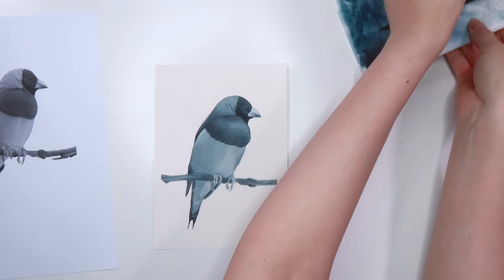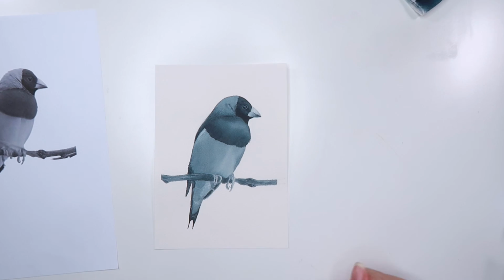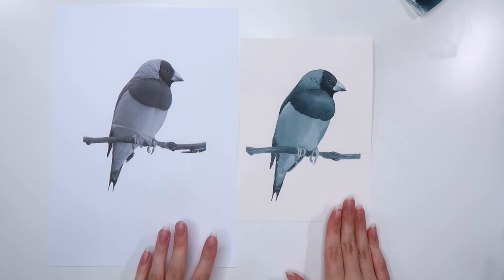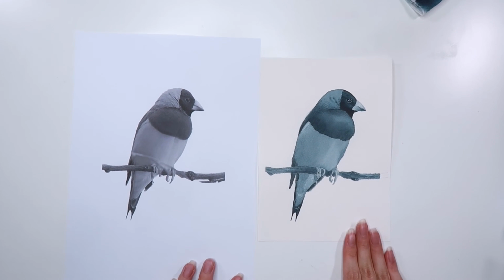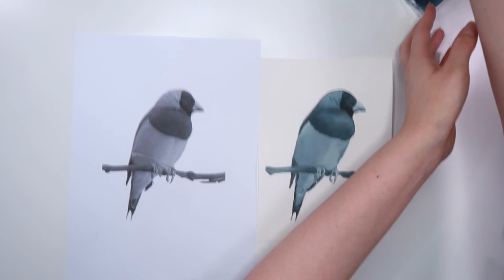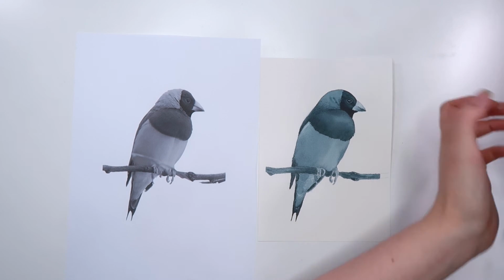But whatever you do, don't be seeking perfection and then beating yourself up if it's not perfect. I don't think anything I've ever painted is perfect, but I have a fun time doing it, and every time you practice, you get a little bit better.